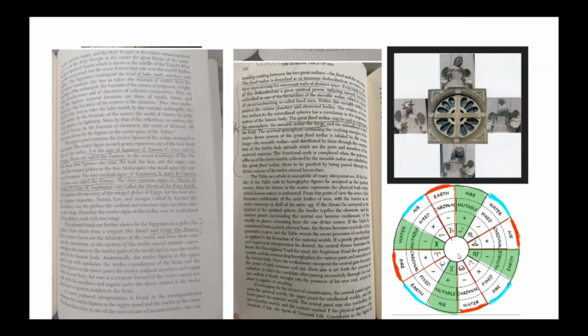We have the cardinal cross, which I've put in here as red. Mutable is green, the signs. Okay, so cardinal, it's Capricorn, Cancer, Aries, and Libra. This is winter solstice in antiquity, summer solstice, Cancer, vernal equinox, spring is Aries, and the fall would be Libra.